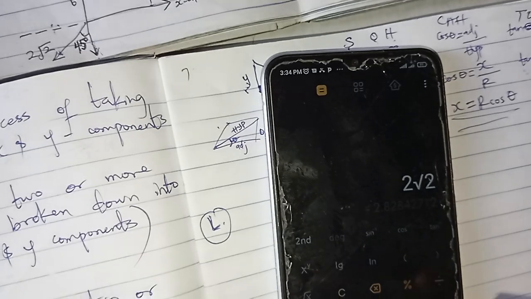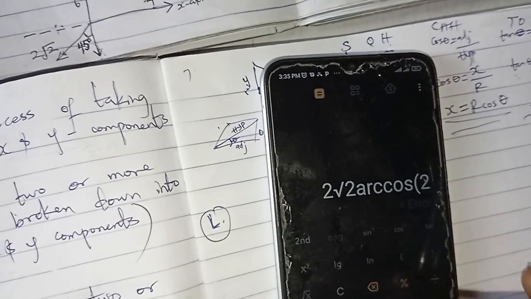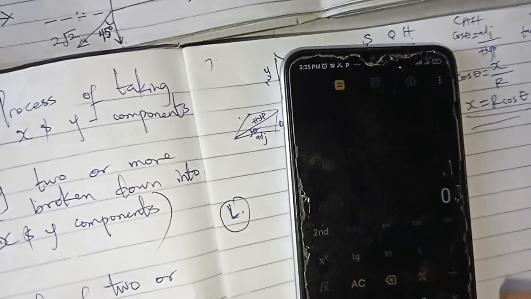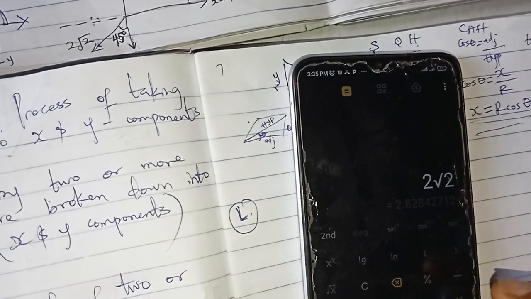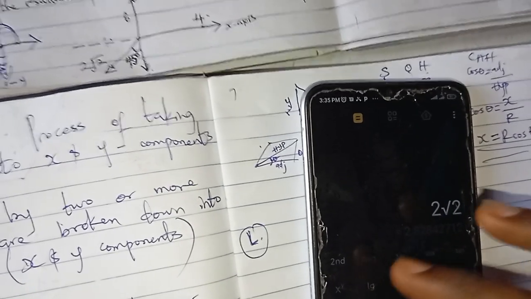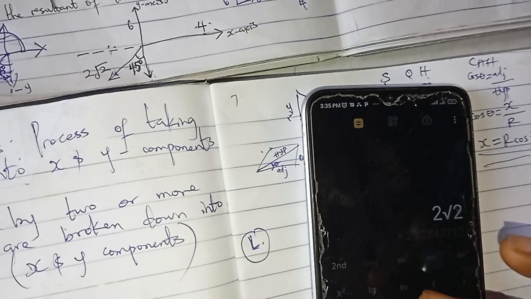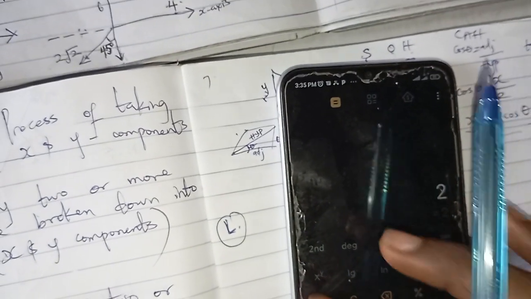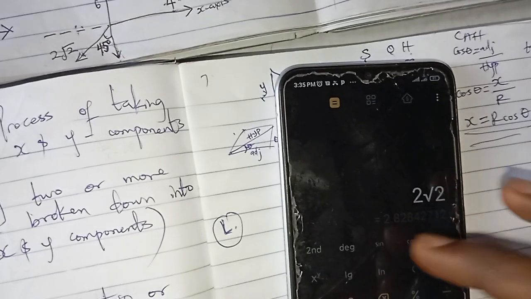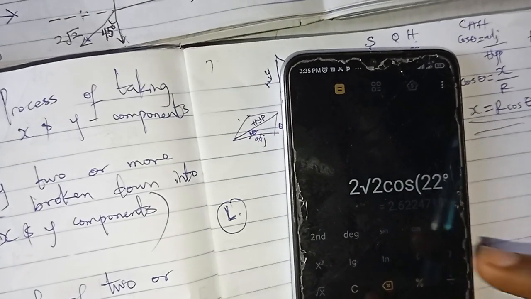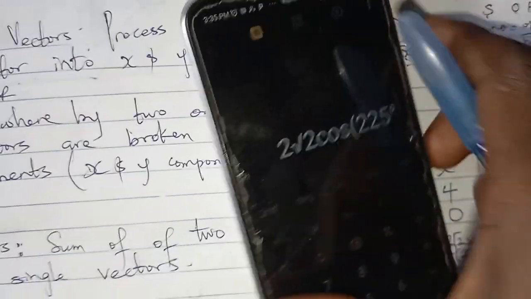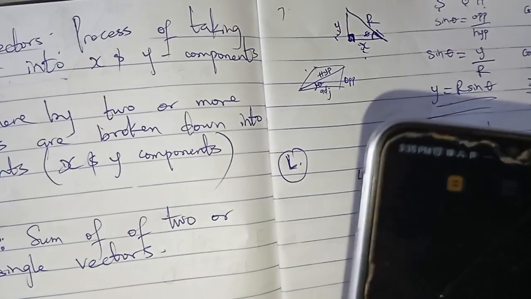2 root 2 cos 225. Sorry, here you go. So let's do 2 root 2 cos 225. So you see, it will give you minus 2.